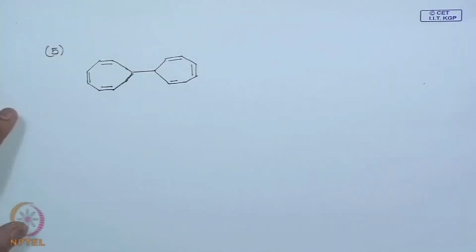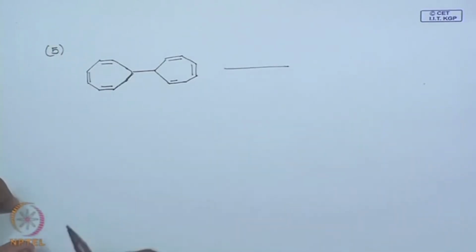Okay, you have a system like this. Now what happens? Any idea what this system can do? I want to take this example because you can use it for continuation of other problems, which I will let you know, like annulenes; we can work on annulenes using this problem.